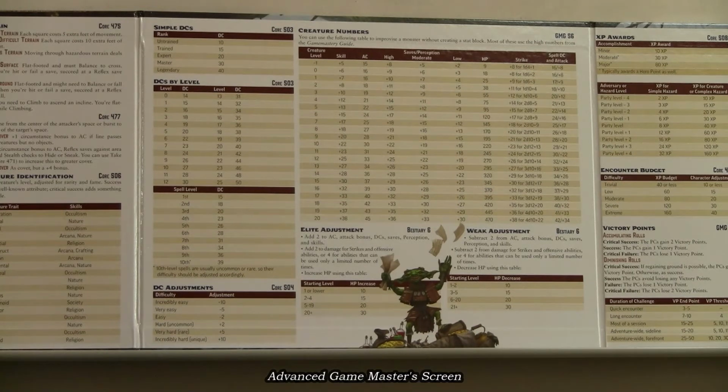In order to use this table well, you have to be able to take the creature numbers and the elite or weak adjustments to really develop an appropriate creature, so you can't just use this table as is. That's one of the reasons I say you really need to be familiar with the subsystems in the actual Game Mastery Guide before purchasing the Advanced Game Master screen. Using this table just as is actually going to create unbalanced monsters.